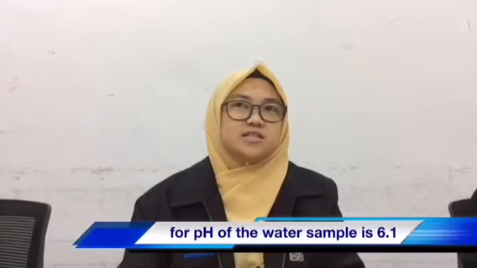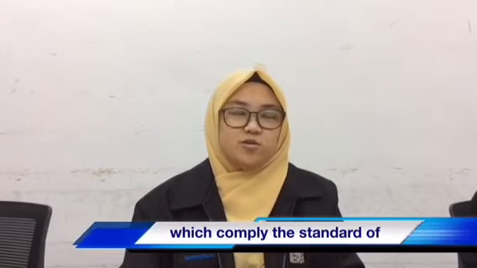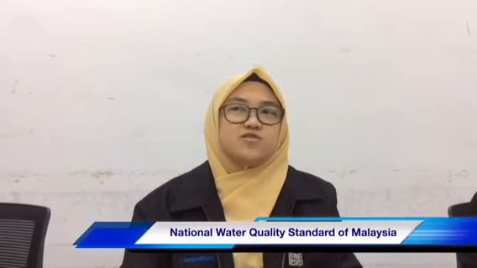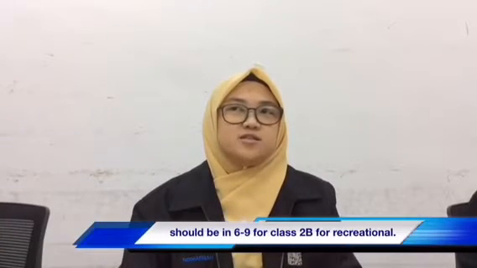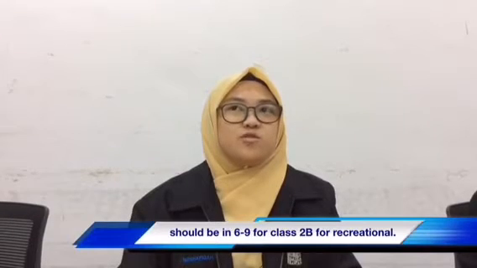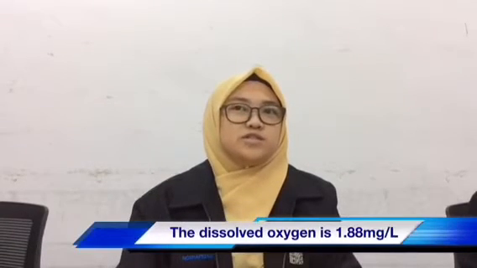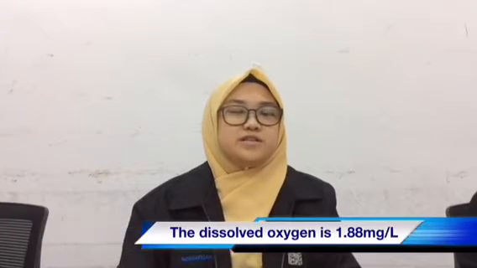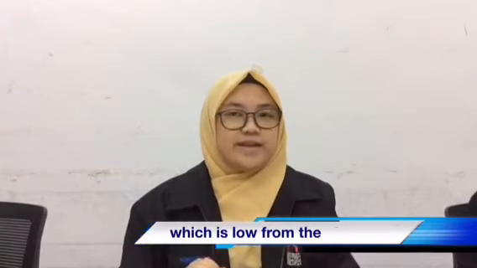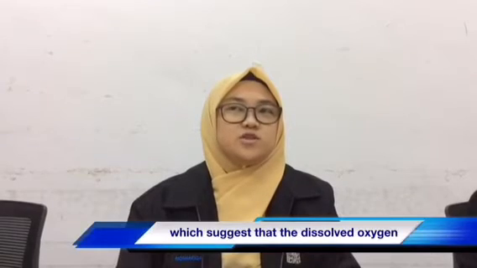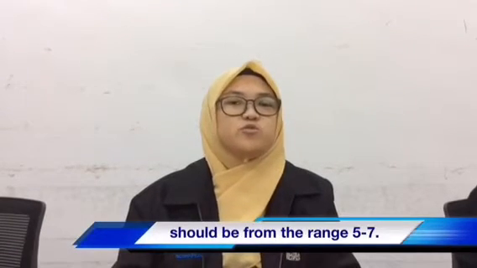a YSI multiparameter. The result from the analysis is that the pH of the water sample is 6.1, which complies with the National Water Quality Standard of Malaysia, which states the range of pH should be 6 to 9 for class 2B for recreational. The dissolved oxygen is 1.88 mg per liter, which is lower than the National Water Quality Standard of Malaysia, which suggests that the dissolved oxygen should be in the range of 5 to 7.